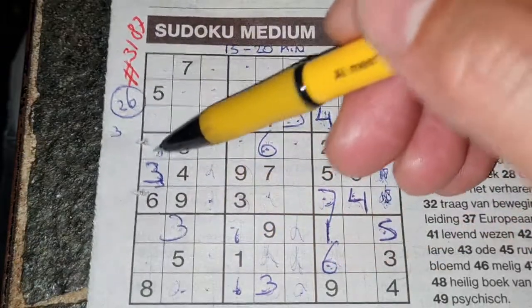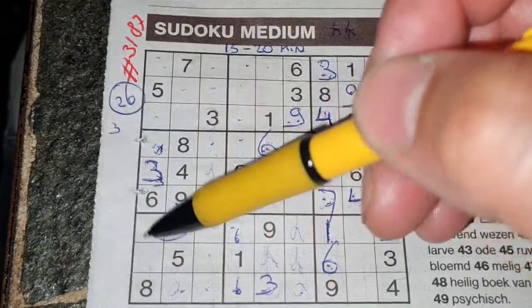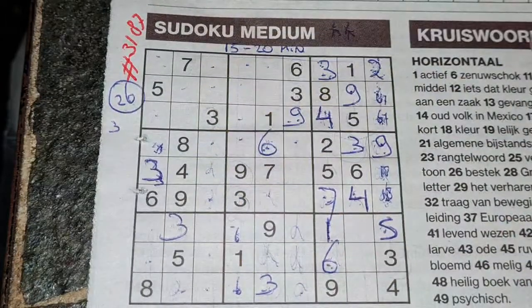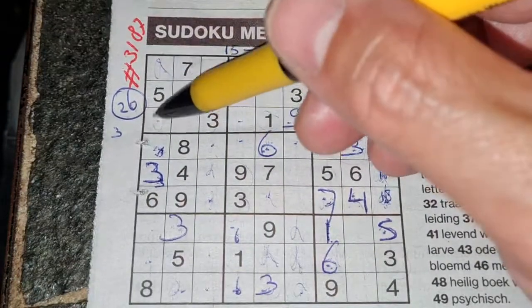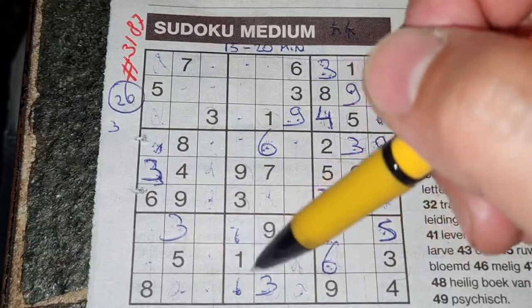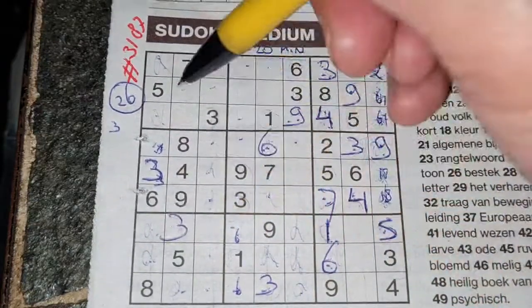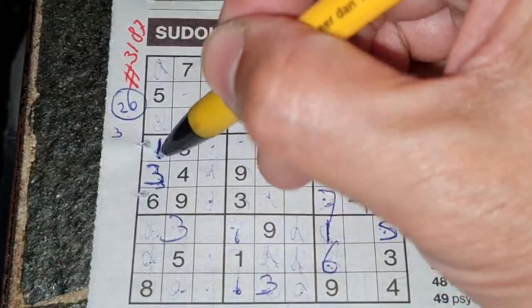Okay. So here should be the 1. 1, 2, 3, 4, 5 missing numbers in the first column. One of the missing numbers is 1. We see here 1, no 1 there. Here 1, no 1 there. Here 1, no 1 there. And there 1, so no 1 here. The only place for the 1 in this column should be here.